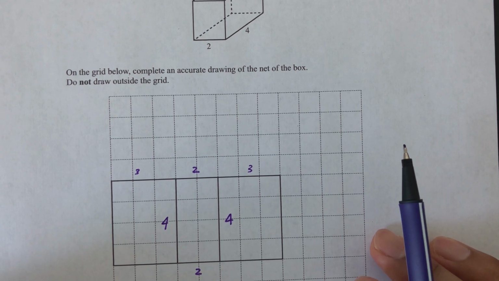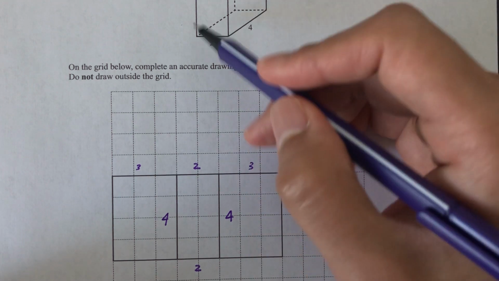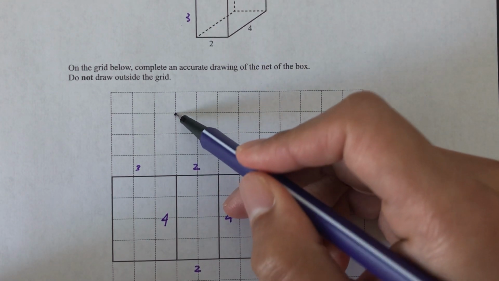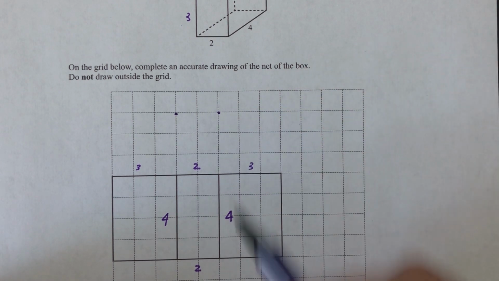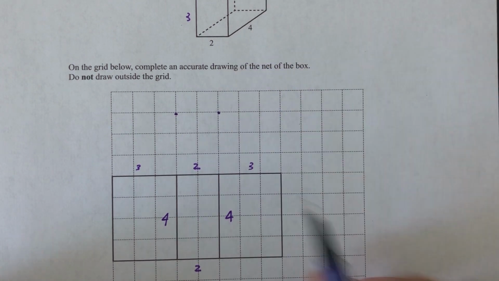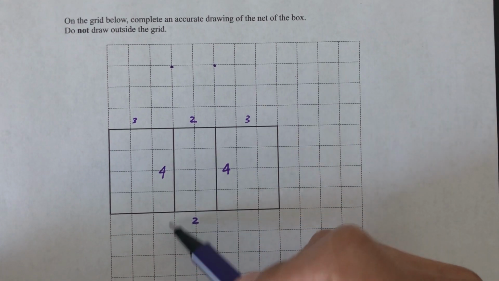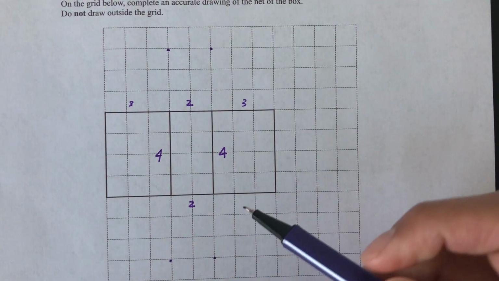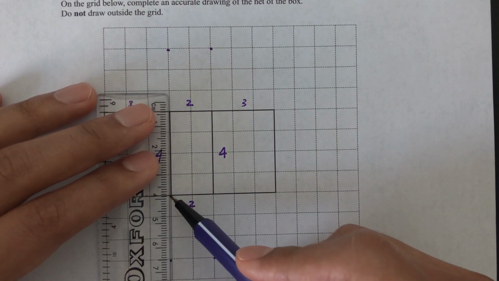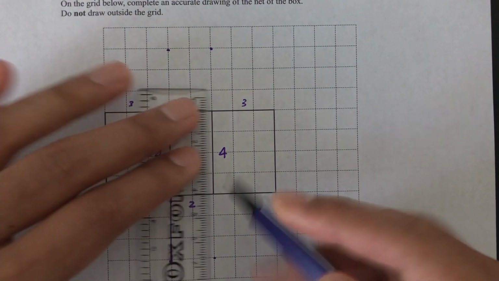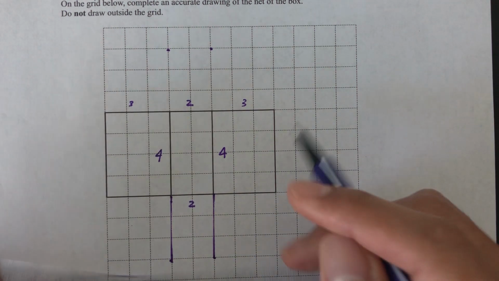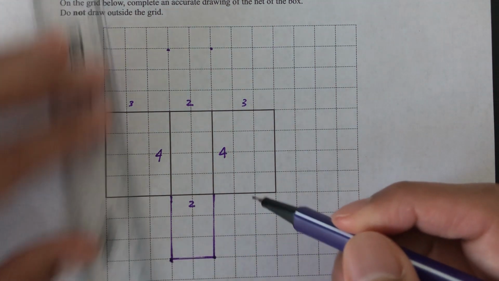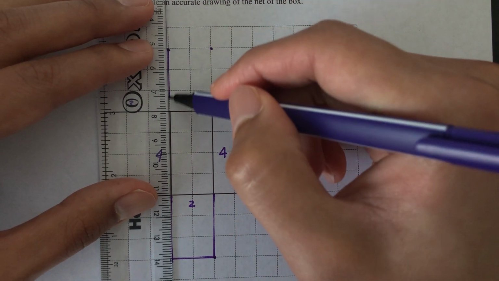So we have to count the height. So this is 3. So 1, 2, 3. 1, 2, 3. And we have the other side as well at the bottom or top. So 1, 2, 3, and 1, 2, 3. Okay, we just gotta join them. So now we have 5 sides of the cuboid. We have 1 more side left. So that will be the top of the cuboid.